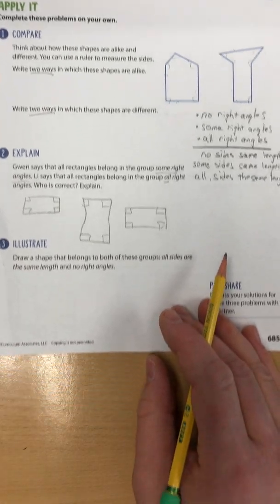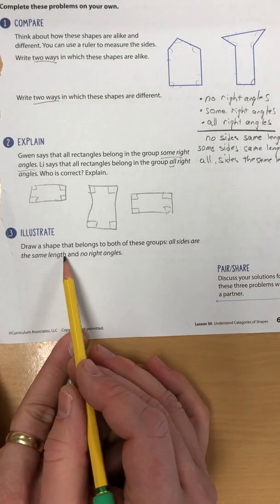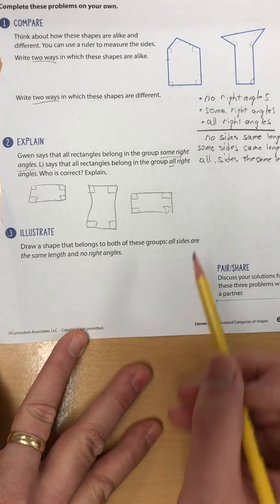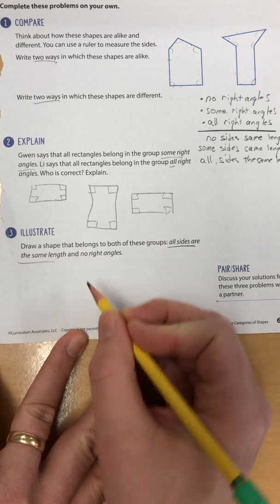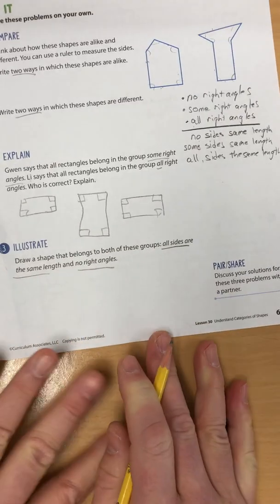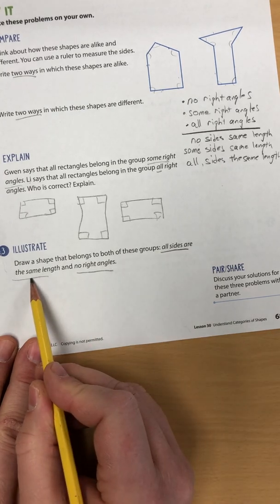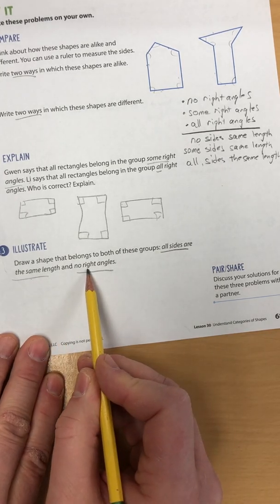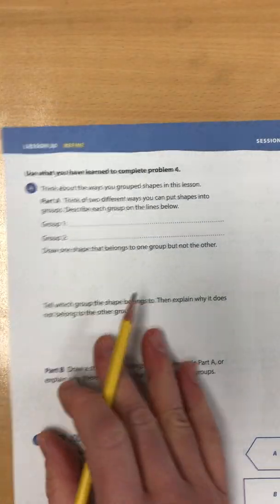Explain. Okay, now, number 3, you have to draw your own shape. You draw a shape that belongs to both of these groups. Now, the groups are all sides are the same length and no right angles. So can you draw a shape that has all sides the same length and has no right angles? Means it can't be a square.